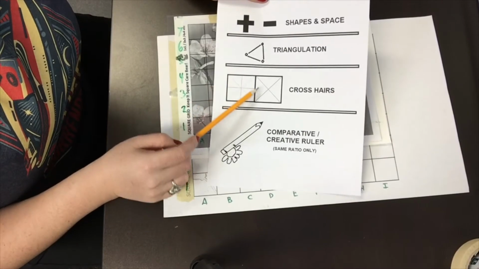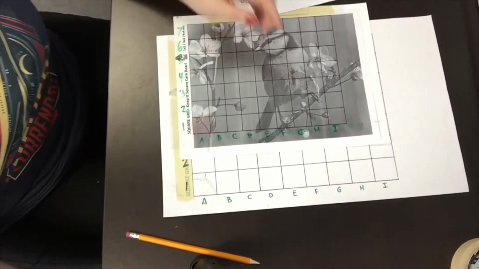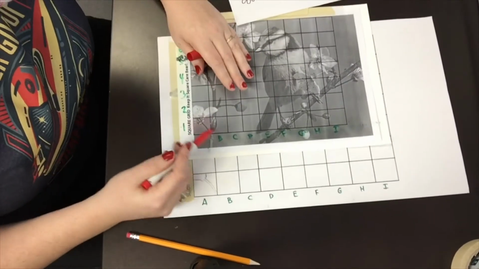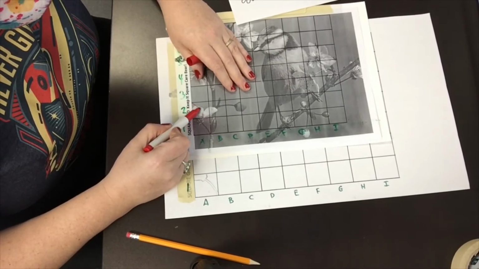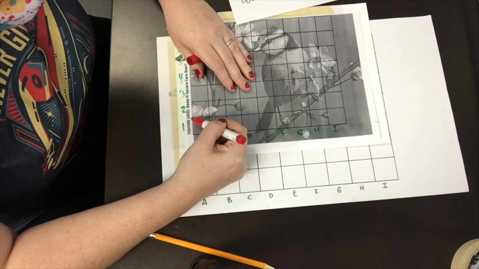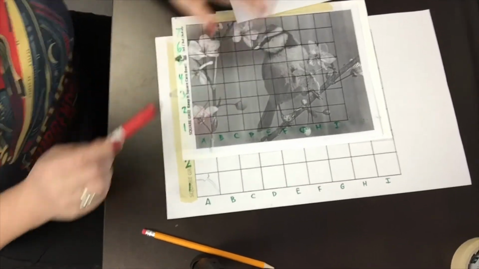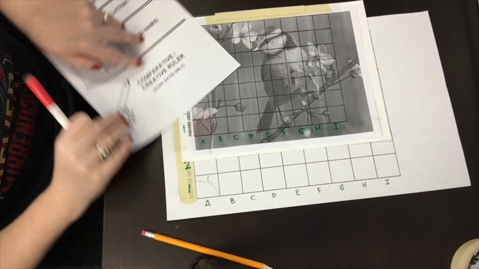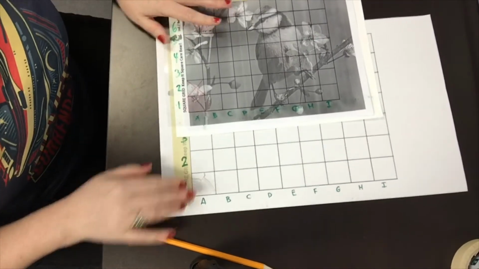So what I'm going to use is crosshairs. I'm going to use this marker here, and I'm going to go through this line like this, real gentle from one side to the other. If you can't draw a straight line, don't worry. You have a piece of paper right next to you, just turn it like this and draw your lines like so. Okay, and then I'm going to go over here.